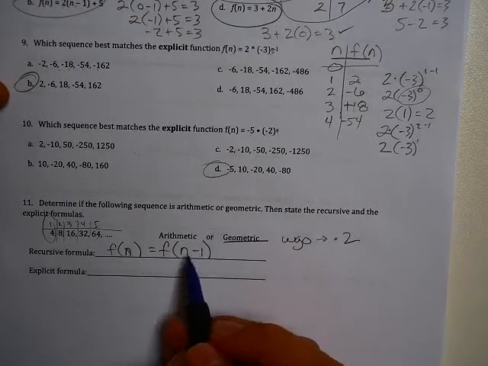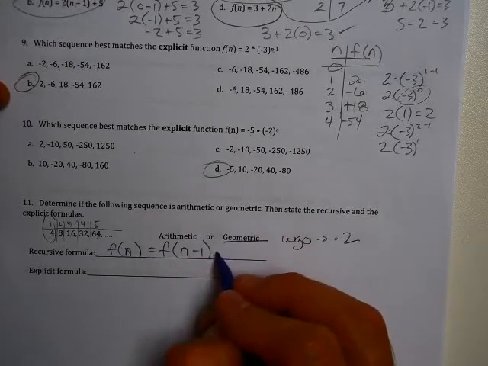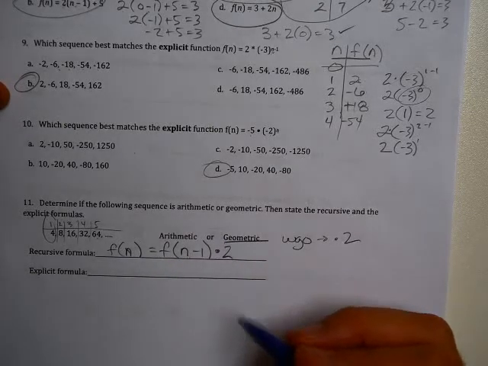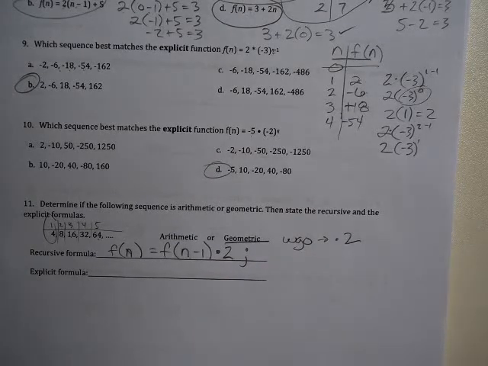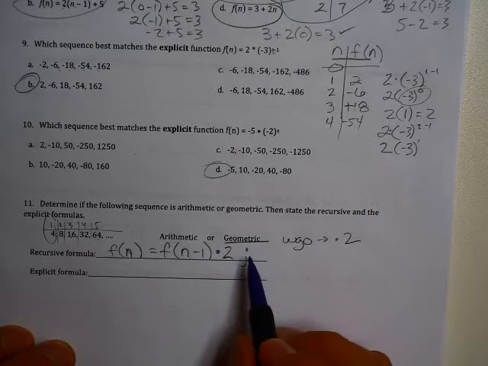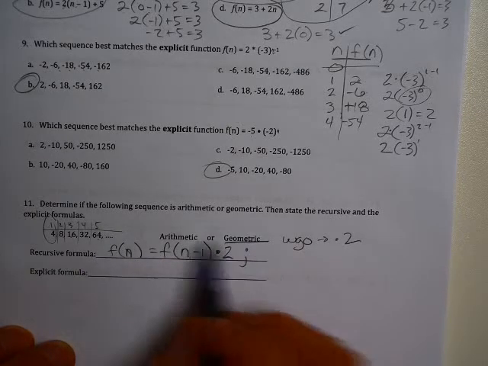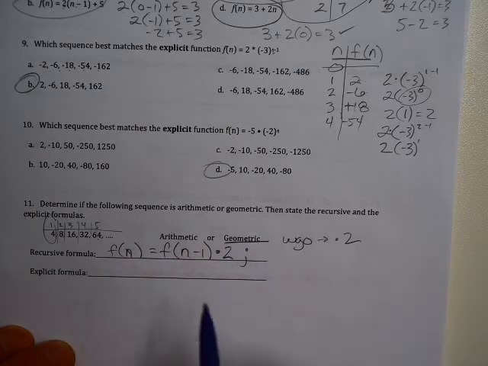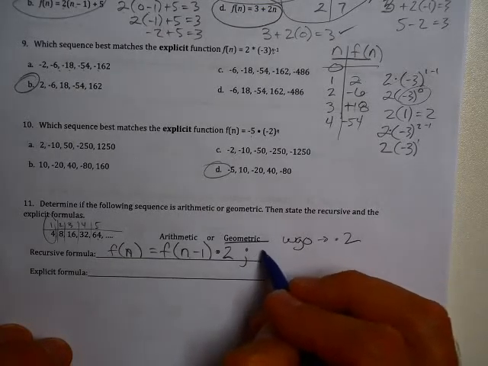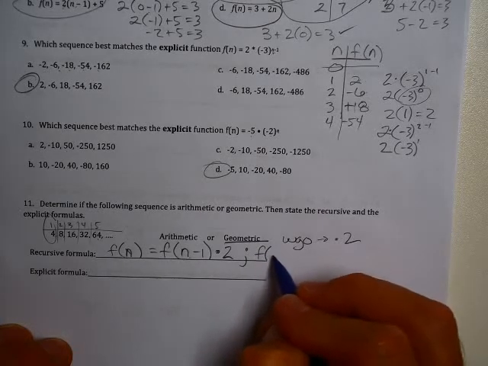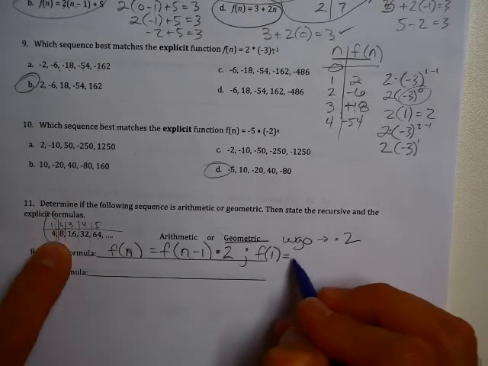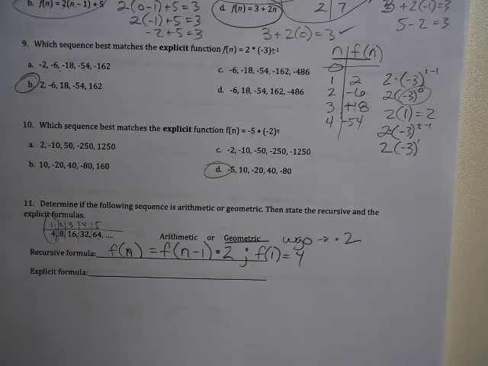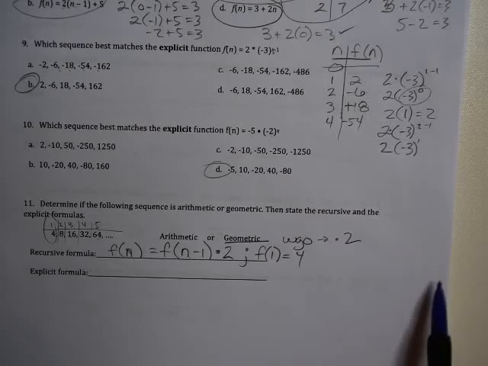Now, what do I do to the previous number to get to the next number? I times by 2. Now, this is sort of how a computer works, and this is what I've told the students. This is not the way humans generally do math, but if you're going to be computer programming, you've got to kind of understand this. Now, I have to tell the computer where to start the pattern. So I say f of 1, when n is 1, I get an answer of 4. That starts the pattern, and then we double and double and double and double as far as we want to go.